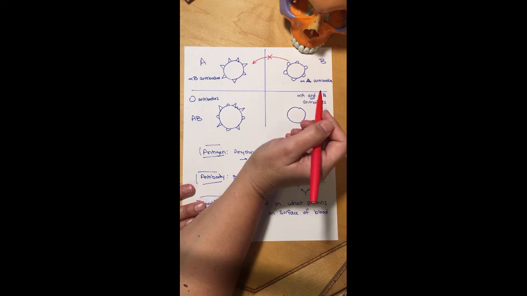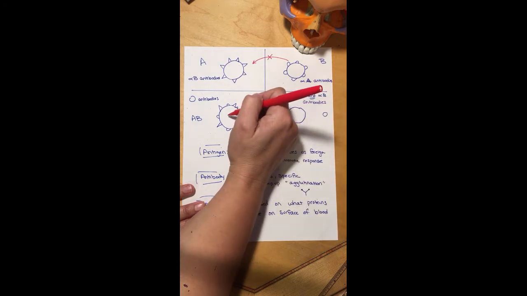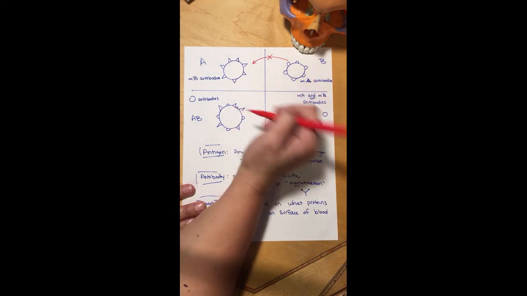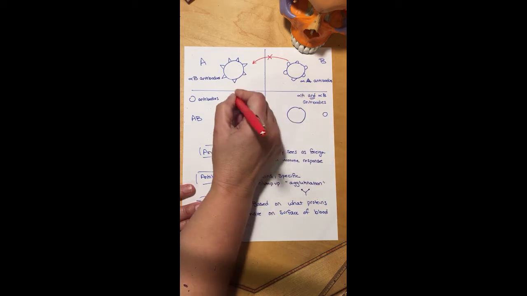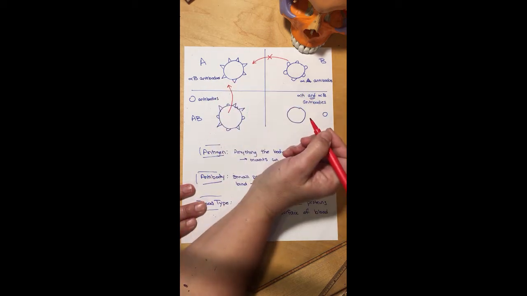All right, well, what else could you do? Well, maybe you have another friend that's standing around that has AB blood. So let's try and do a transfusion this way, and let's see what happens.